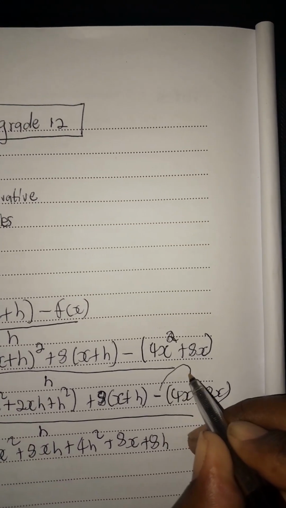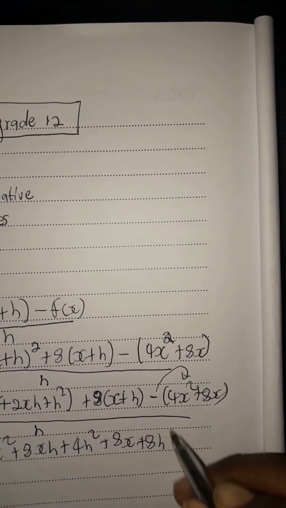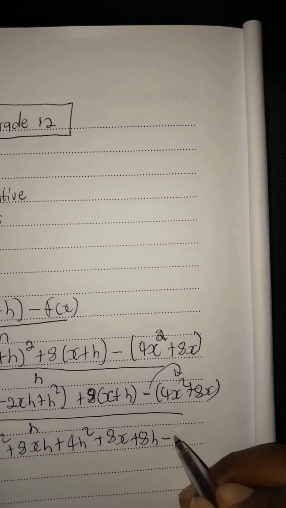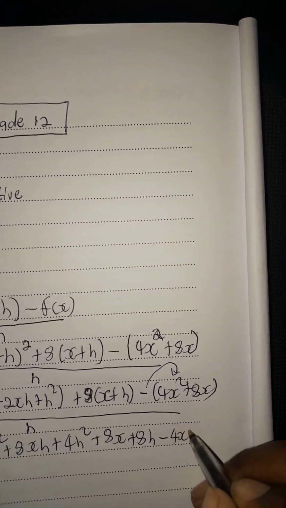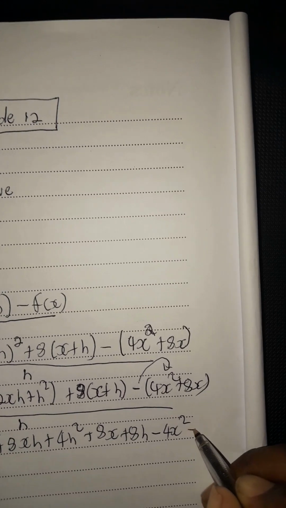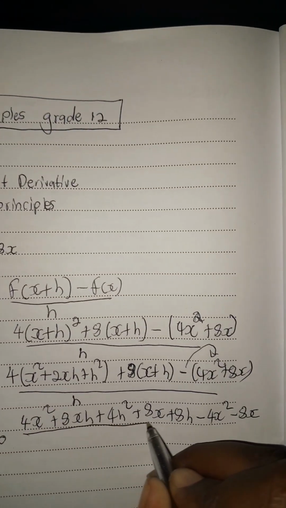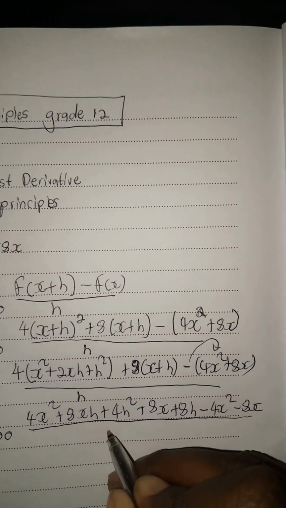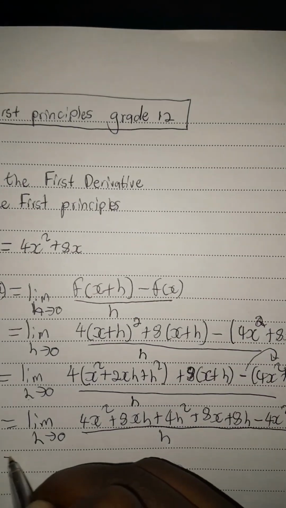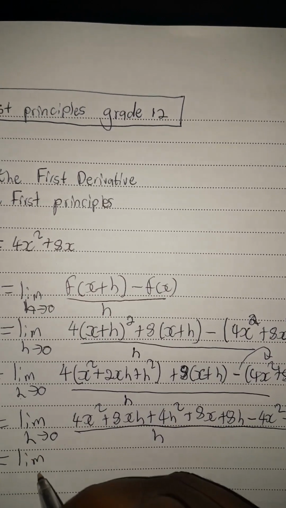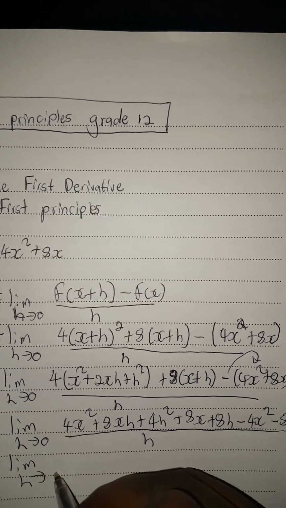Then this negative multiplies everything that is inside the brackets. Negative 4 multiplied by 4x squared, that will be negative 4x squared. Negative multiplied by 8x, that will be negative 8x. Hope you saw what we did to that step when we take out the brackets. Don't forget that we go with your limit as h approaches 0.